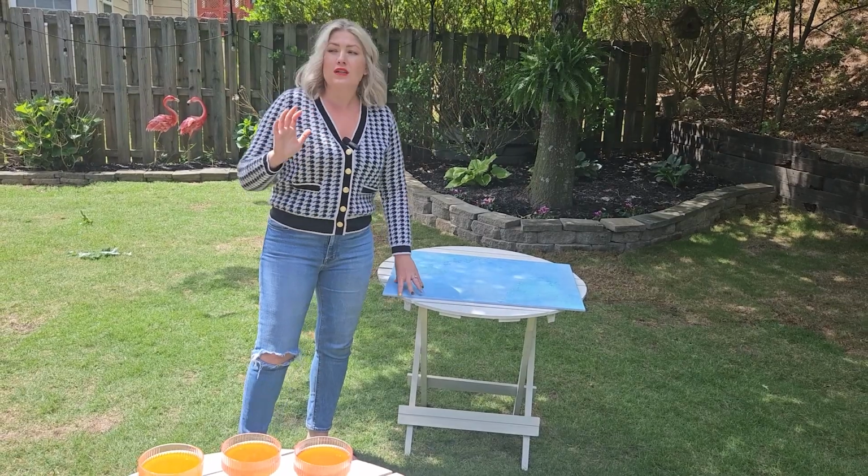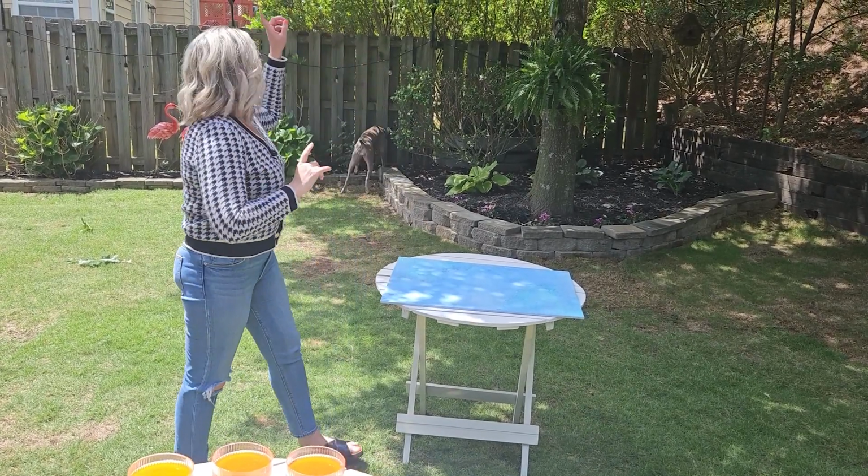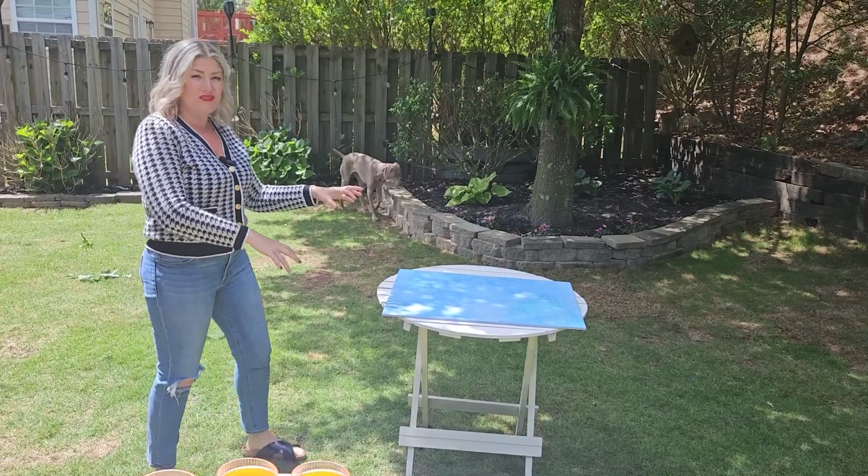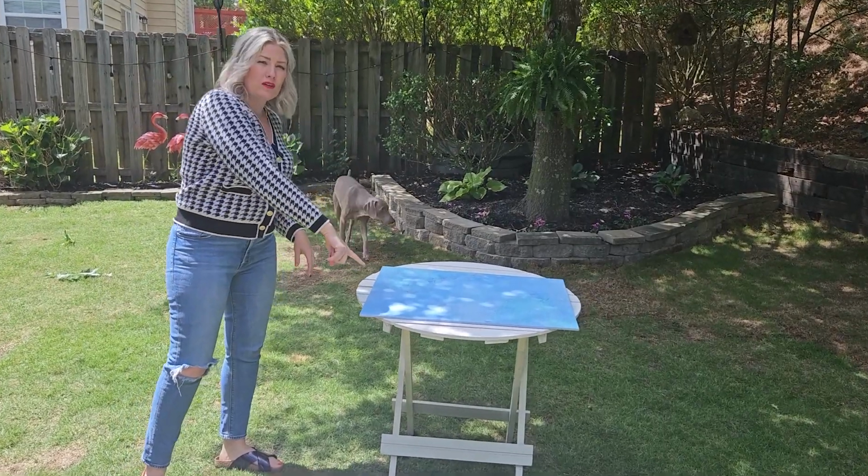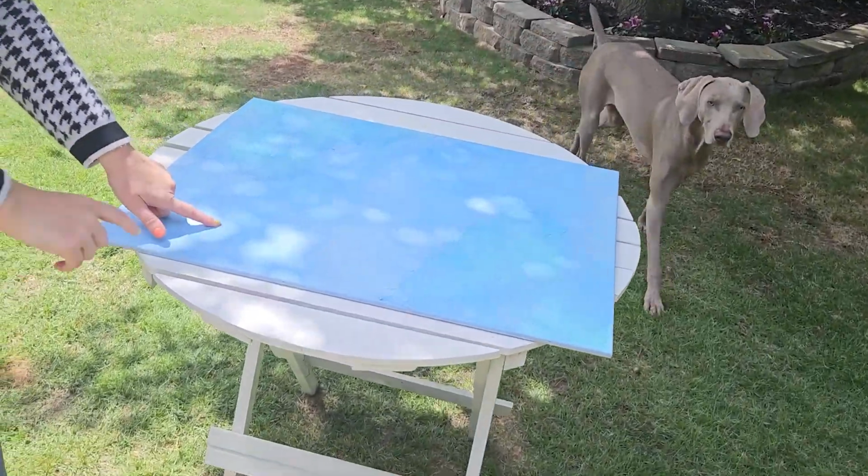So earlier I noticed that where the sun is, it's coming through these leaves right here and it's giving us a little bit of dappled light. So if you can come over here and show that on camera. This is what we call dappled light.